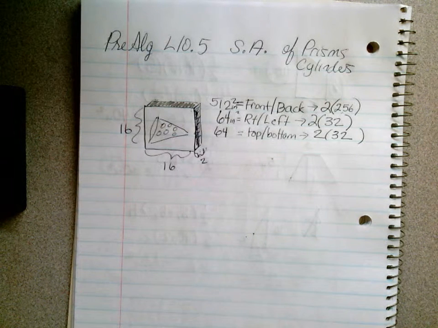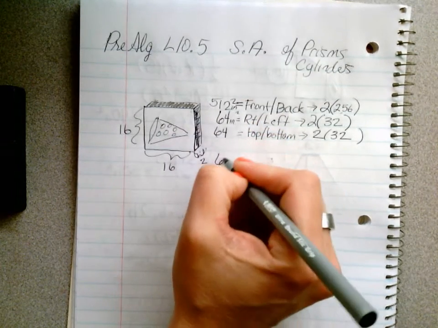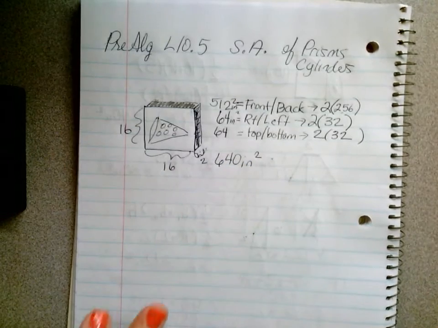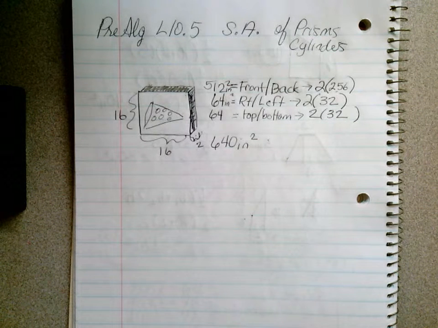The sum of all of those numbers is 640 inches squared. And actually, not that you're going to wrap a pizza box, but back to the gift wrap thing, if you ever buy rolls of gift wrap, on the little plastic sleeve that's around it, it's going to say how much area that paper would cover.